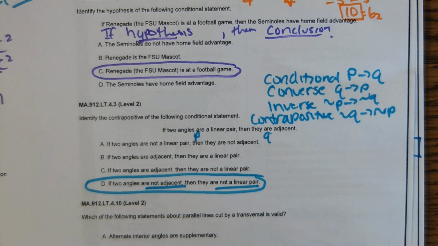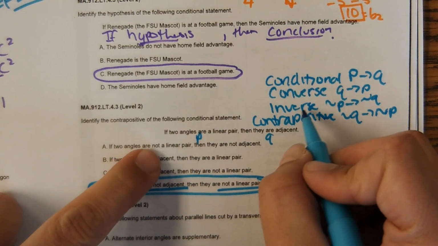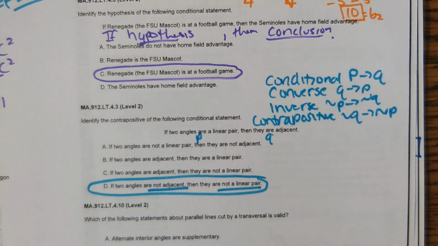Wouldn't the first one be right too, or no? If two angles are not a linear pair. So the first one would be the inverse, not P, then not Q. Yeah.